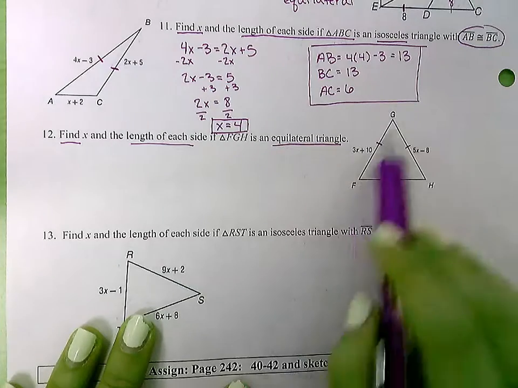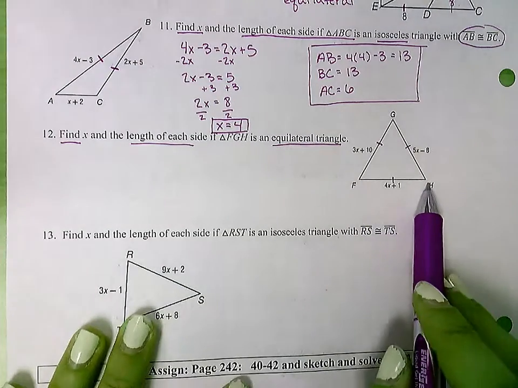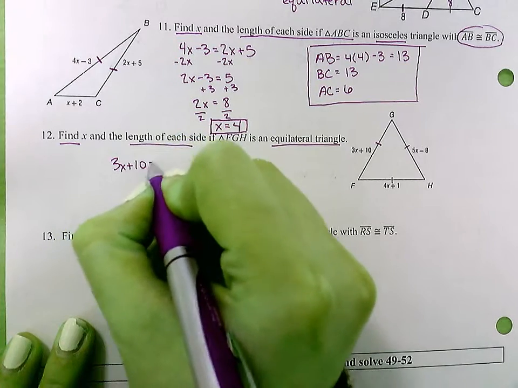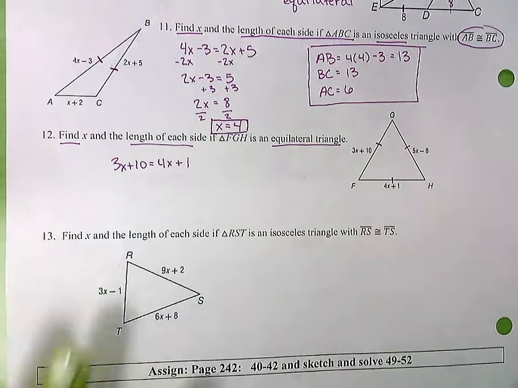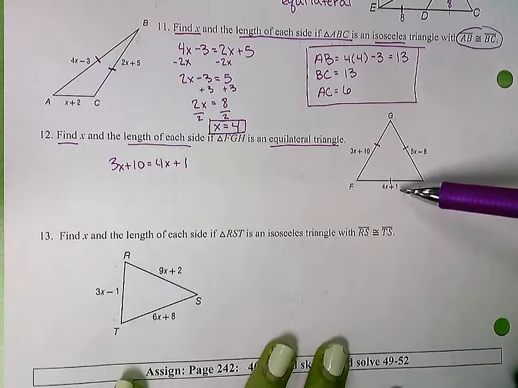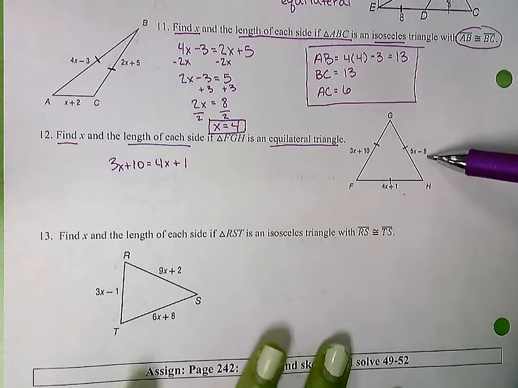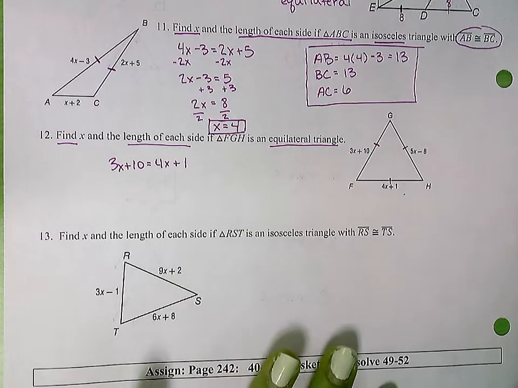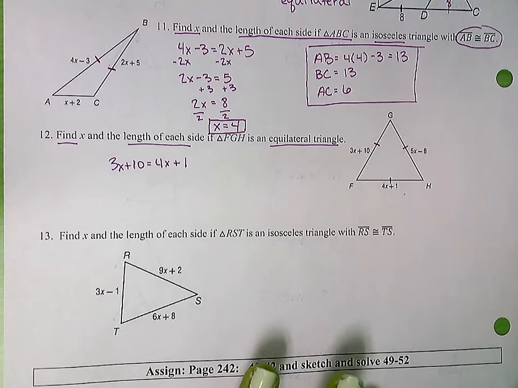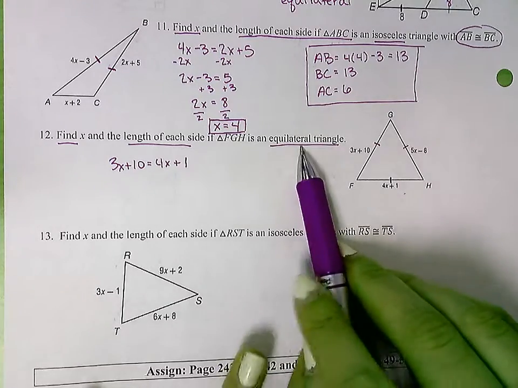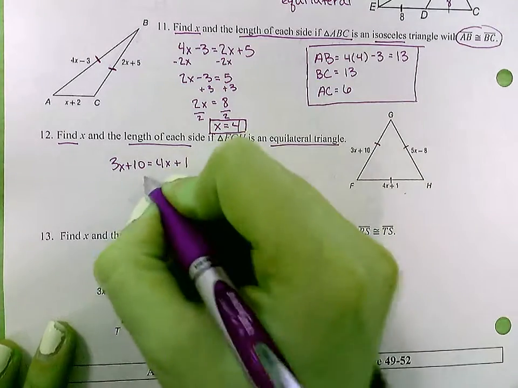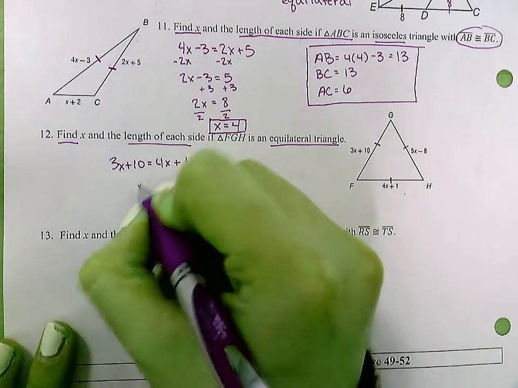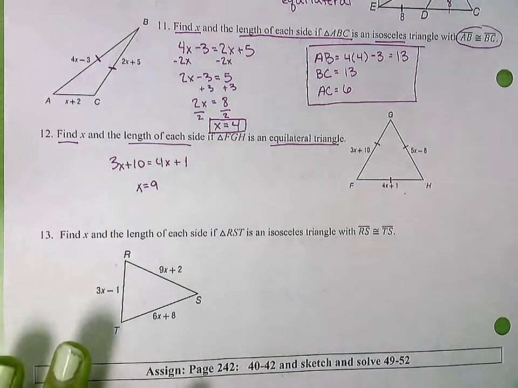So I'm going to choose FG and FH. I have 3x plus 10 is equal to 4x plus 1. You could have also set 4x plus 1 equal to 5x minus 8, or 3x plus 10 equal to 5x minus 8. You should get the same answer no matter which ones you set equal, since it is equilateral. When I solve for x here, I should get x is equal to 9.